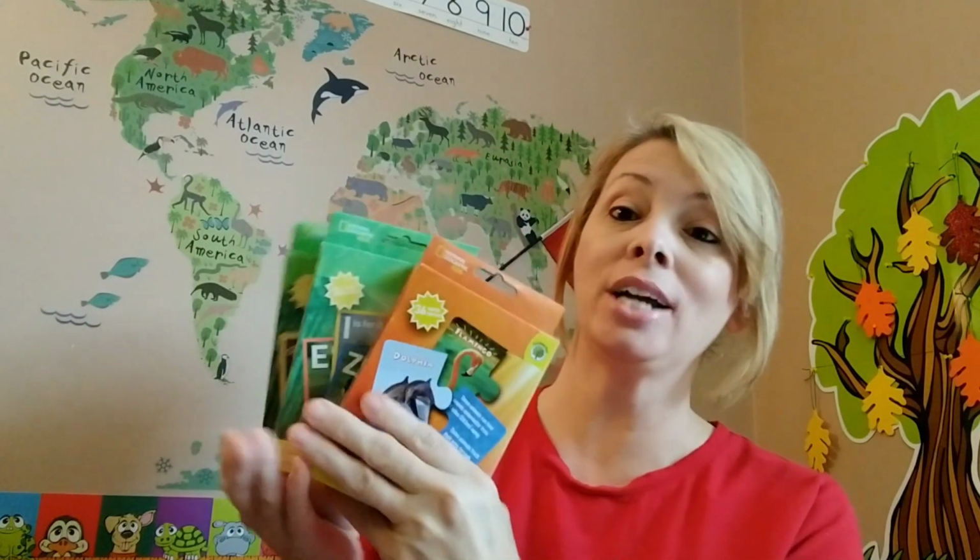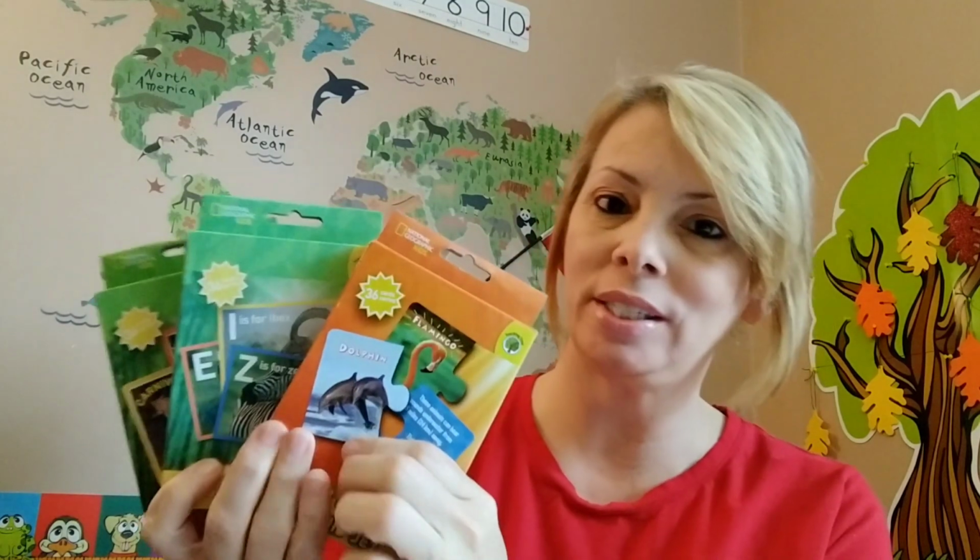Learning the alphabet and things like that, we use a lot of animals and things of that nature. So I found these great National Geographic flashcard sets at my local Dollar Tree. They were literally $1 a pack. And you can see, they come in so handy.